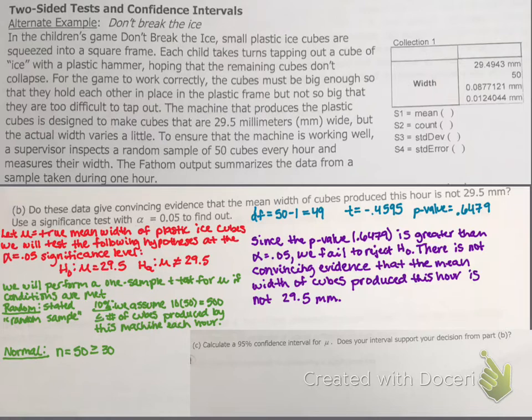All right, to calculate the confidence interval, you don't have to go back and check all the conditions. You don't have to go back and rename your parameter. Just calculate the interval, okay? Just like we did in chapter 7. So when you calculate the interval, you get 29.47 and 29.52.